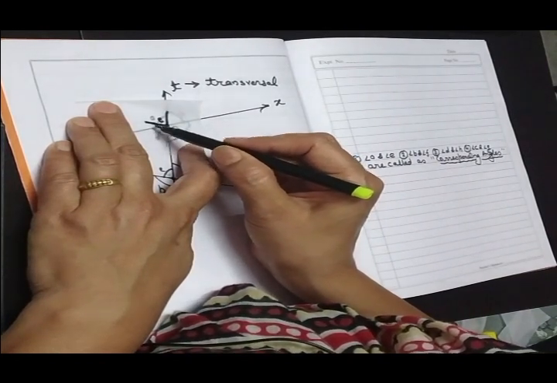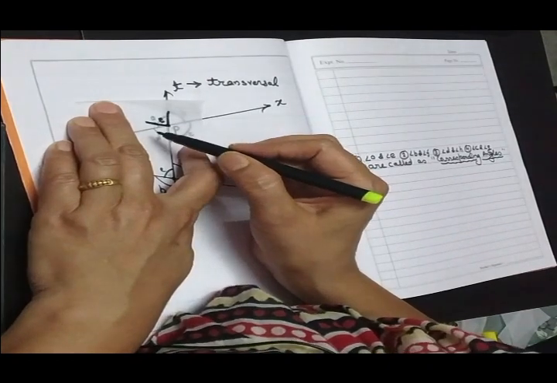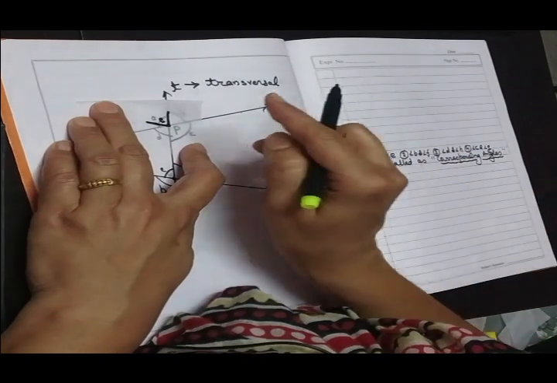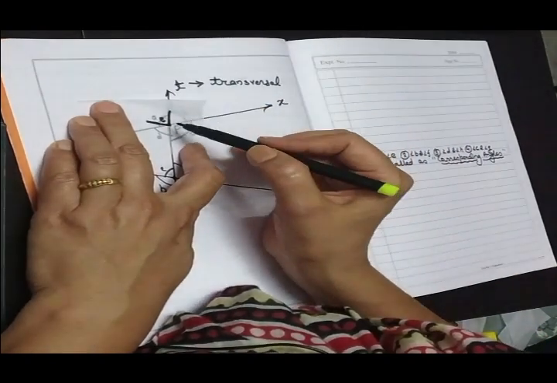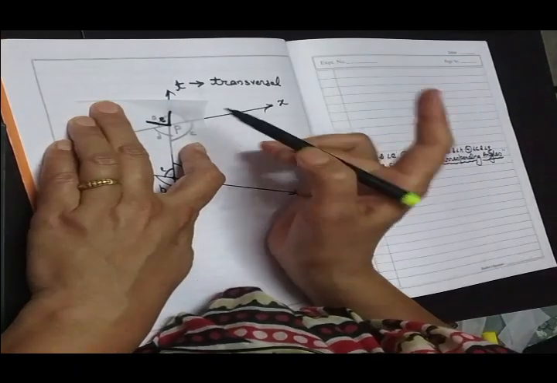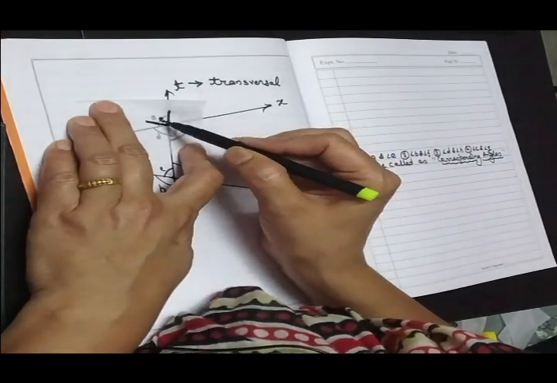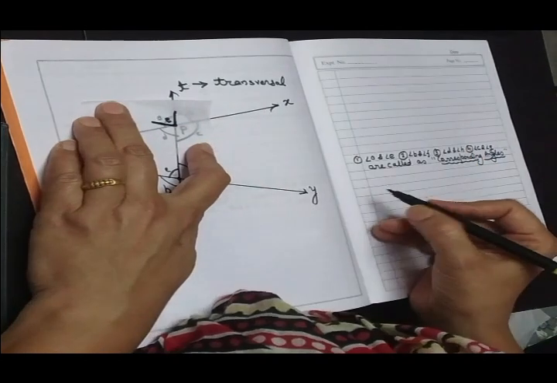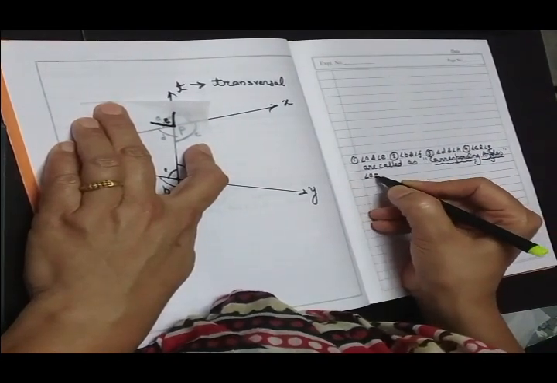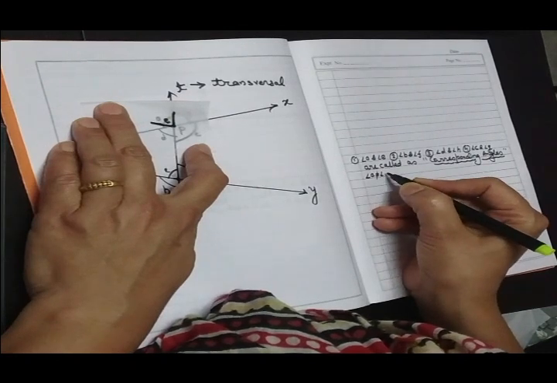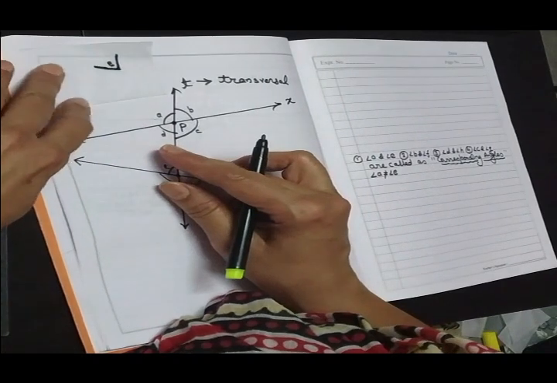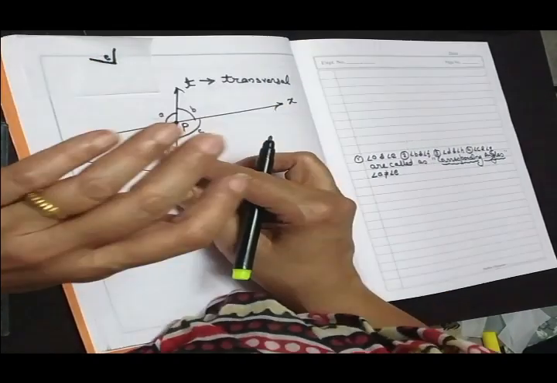No. As they are not of equal measurement, they are not covering each other, which means they are of different measurement. So, what is your conclusion? Yes, angle A is not equal to angle E. So, here you will place this butter paper.